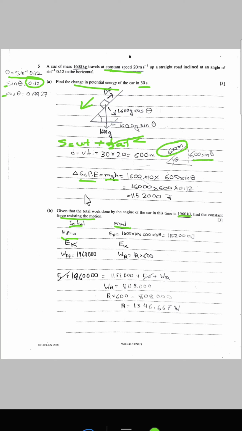Initially, gravitational potential energy is 0, and since it is moving at a constant speed, kinetic energy is the same in both scenarios, so we can eliminate it. And the work done by the driving force, that is the work done by the engine, is equal to force times distance.